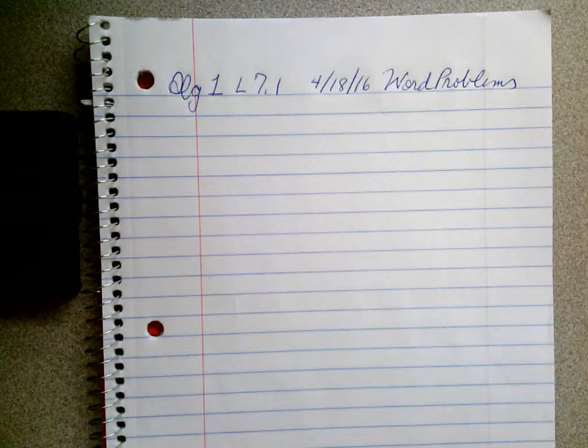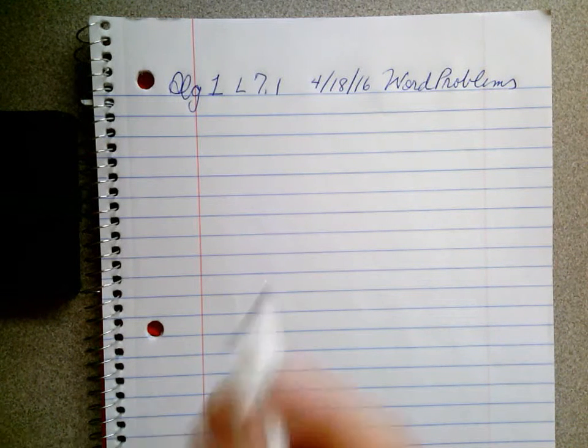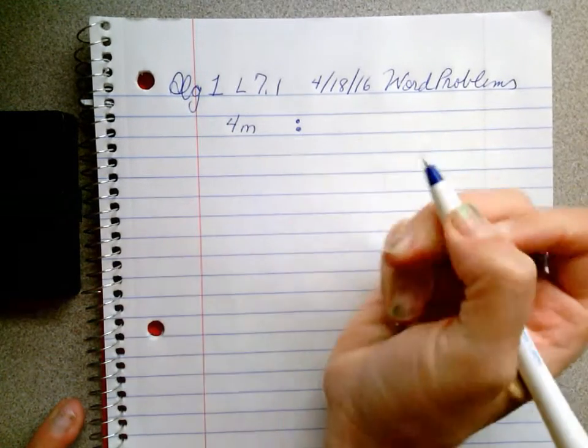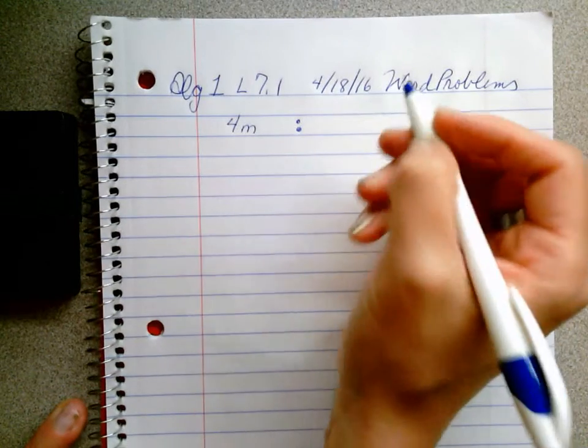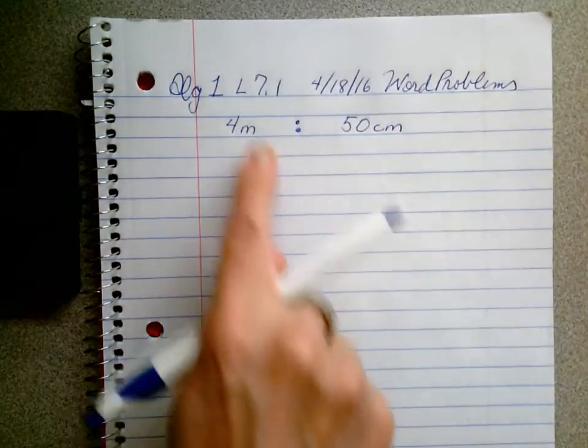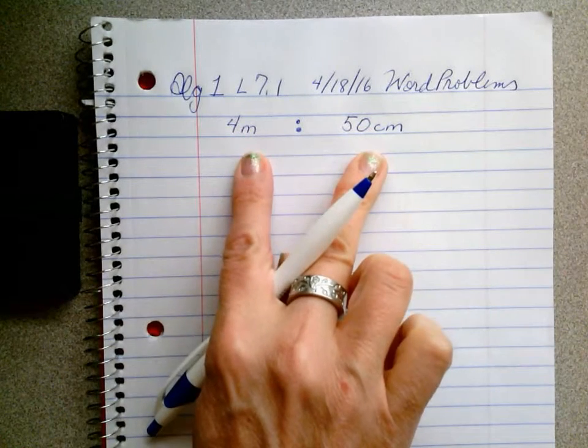Example 4 on page 288 says, write the ratio of the height of a tree 4 meters tall to the height of a sapling 50 centimeters tall in simplest form. This is exactly like example 3, only they threw a bunch of words at you. So something that is 4 meters tall compared to something that is 50 centimeters tall. Okay, are you guys with me right here?